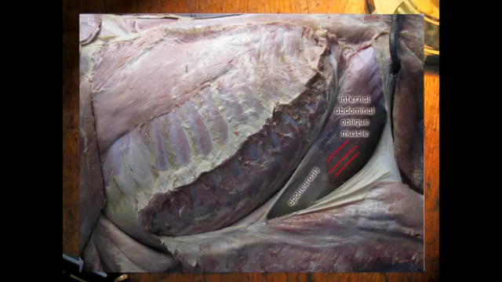The aponeurosis of the internal abdominal oblique is going to fuse with that of the external, and they're going to form the external rectus sheath.